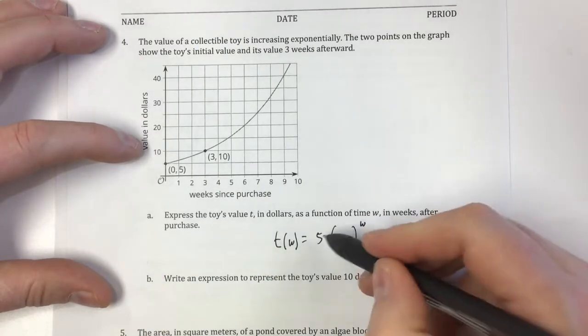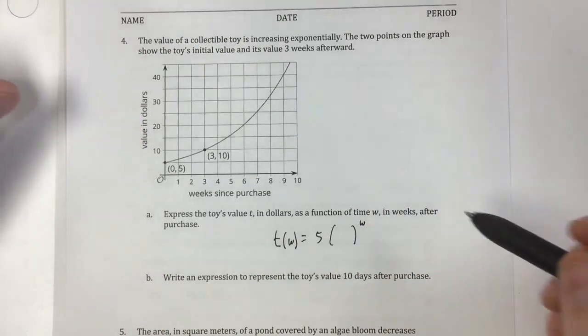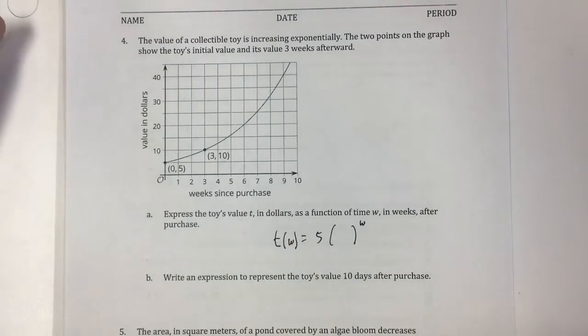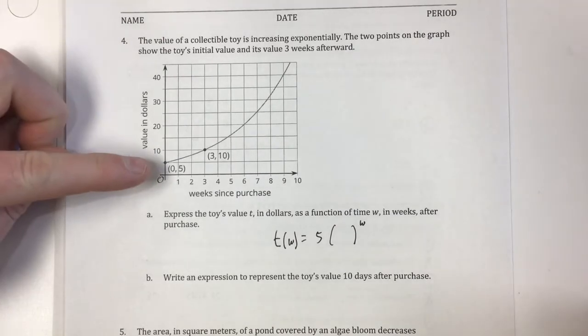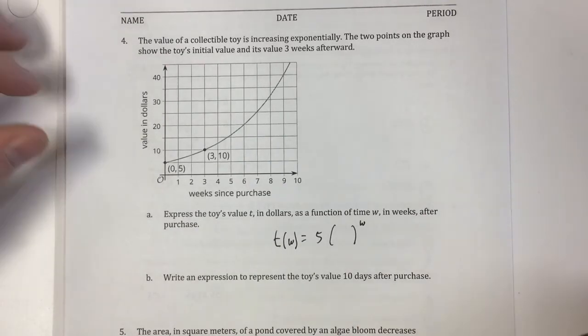Because we know 5 is the initial value, we've got to figure out that growth factor, and it's as a function of time in weeks, so w is going to be the number of times we multiply by that growth factor. So the question becomes, how do we find the growth factor when I have 2 points that are not next to each other?